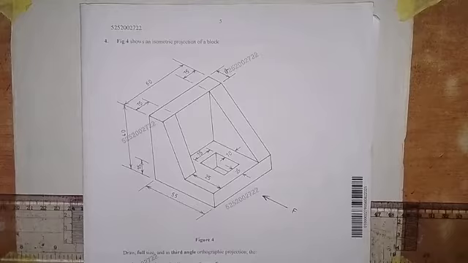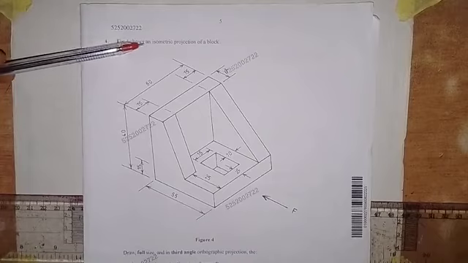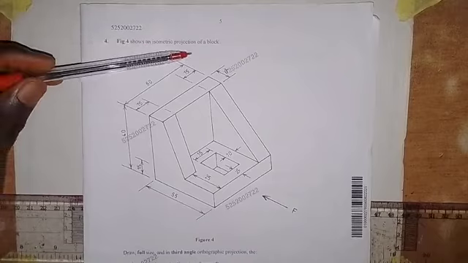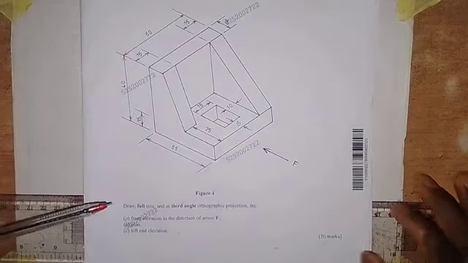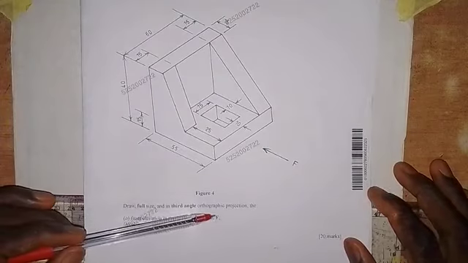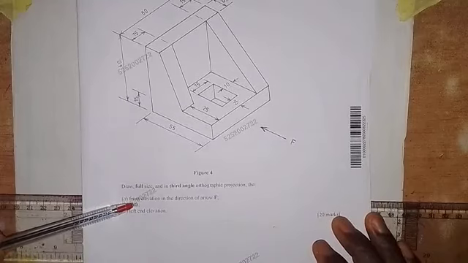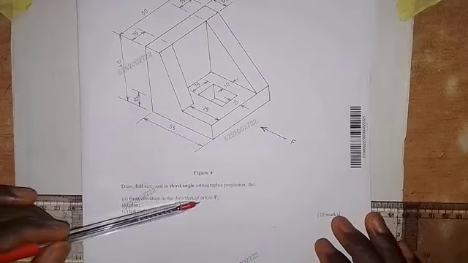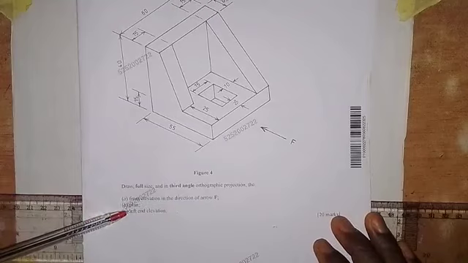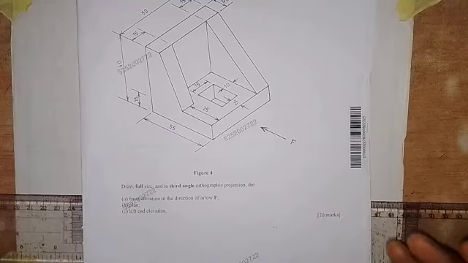And as we have it here, question 4: figure 4 shows an isometric projection of a block, and we are to draw it full size and in third angle orthographic projection. Question A, the front elevation in direction of arrow F; question B, plan; and question C, left end elevation.